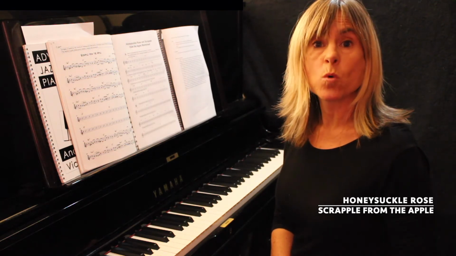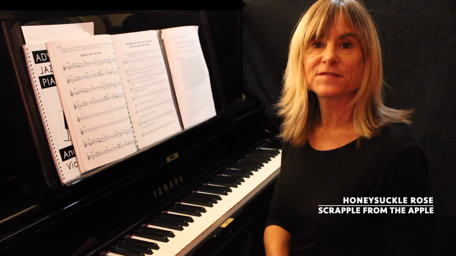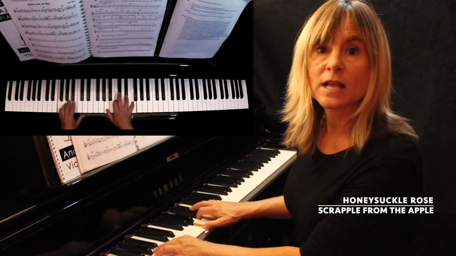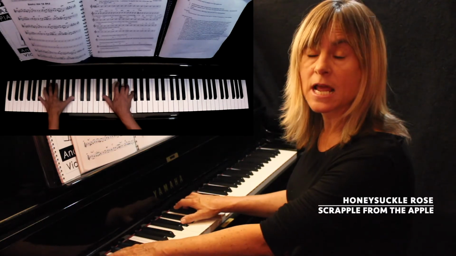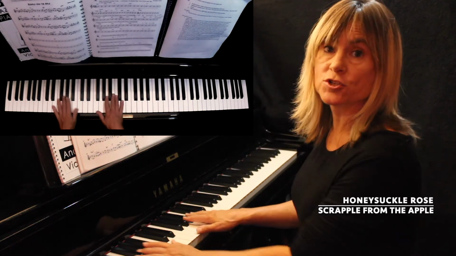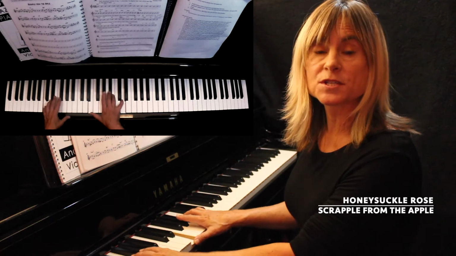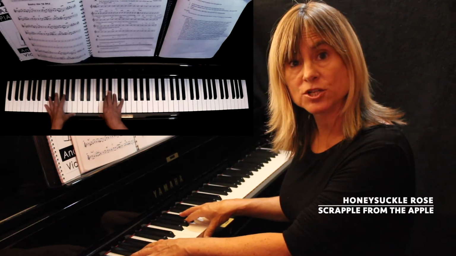begins on chord 1, but it's made into a dominant 7th. So if we're in F, that's F7. And then it moves down a 5th to B flat 7. And then it moves down a minor 3rd to G7, and then it goes down a 5th to C7. And of course C7 leads us back to the home key of F major.